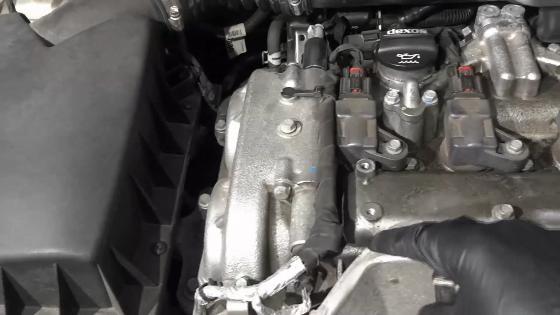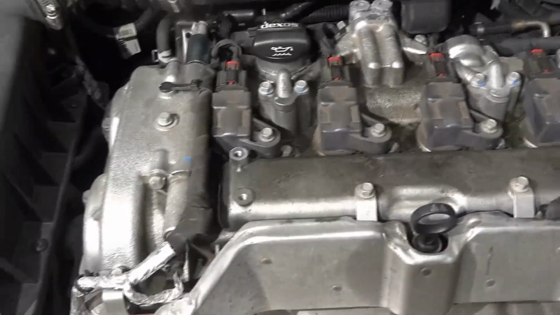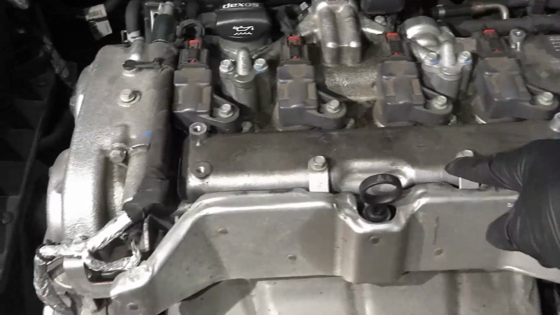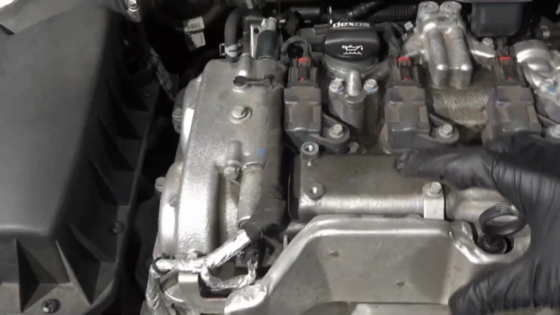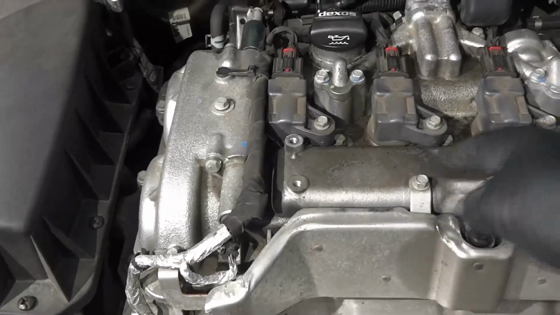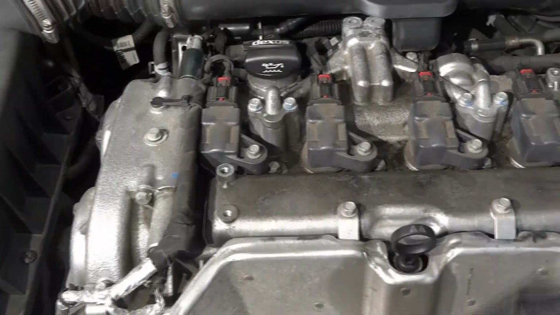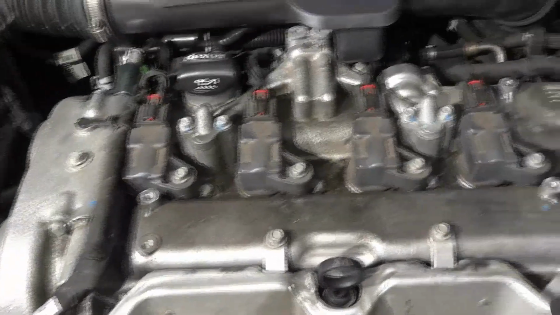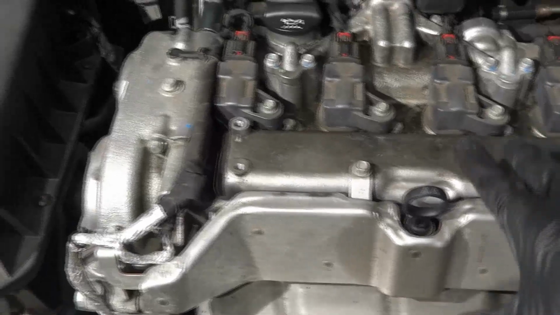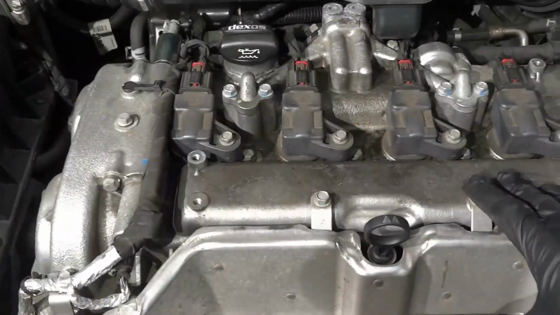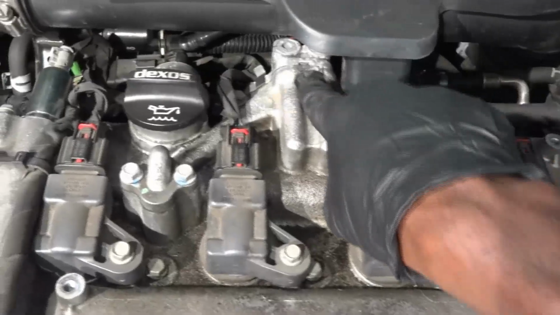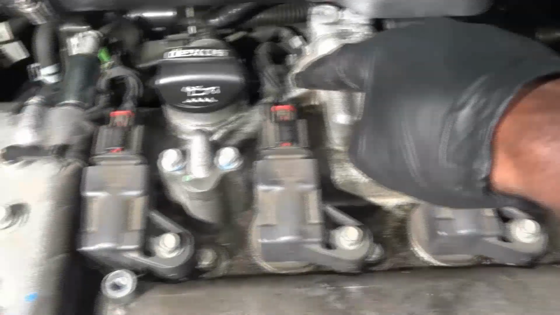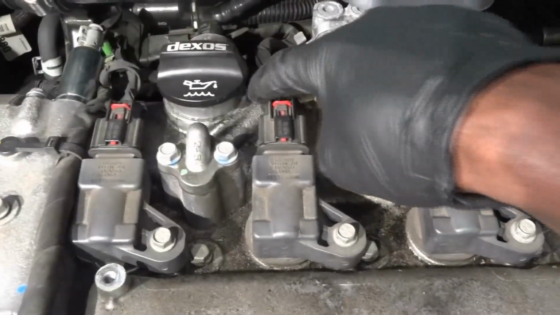So if the computer decides to route the exhaust gases back into the combustion chamber, it actually opens the valves to allow a certain percentage of exhaust into the combustion chamber to cool down the cylinder temperature. So here is our solenoid. We're gonna focus on this, and if you guys can see, there are a couple passages right here.